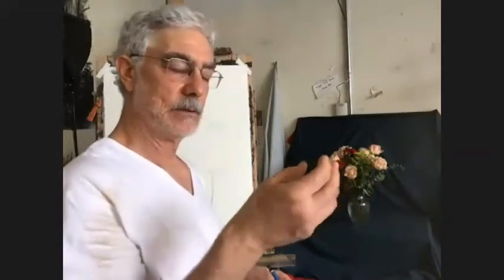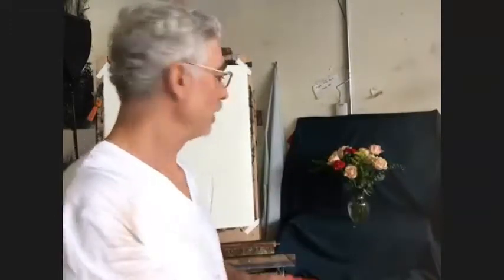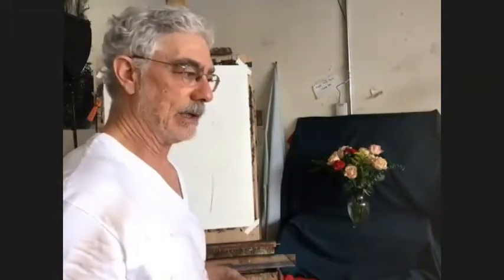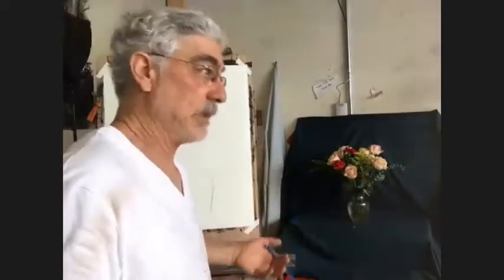I'm using my imagined touch, hand, tactility as an impetus for the mark, just like we're using our visual perception as a motive for a mark, right? It's just another sense that's feeding the energy of the mark.